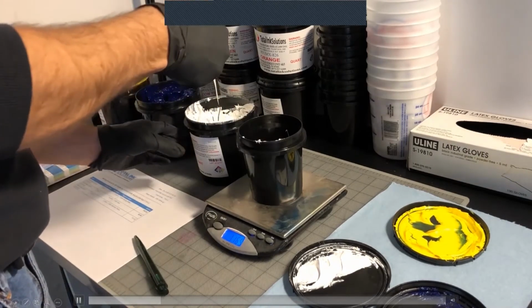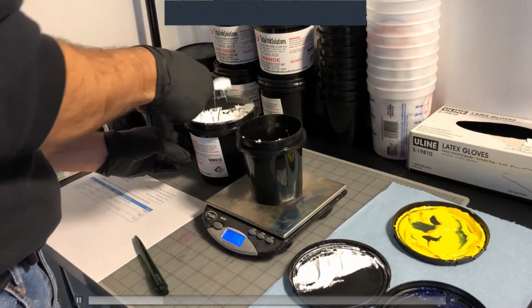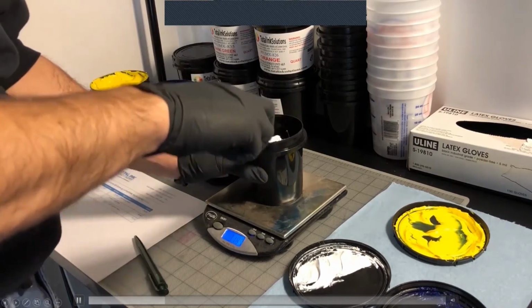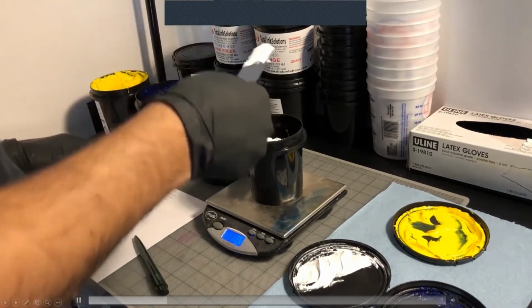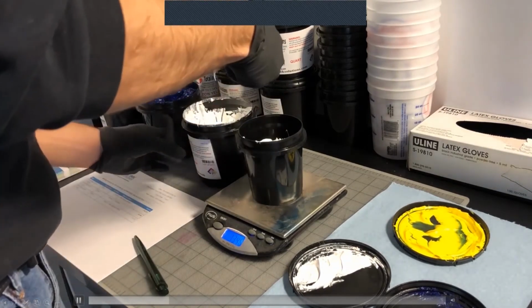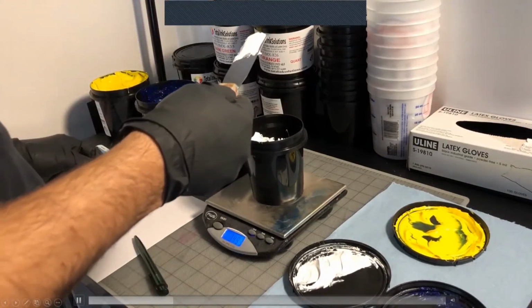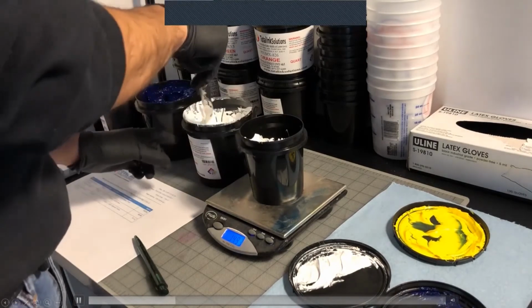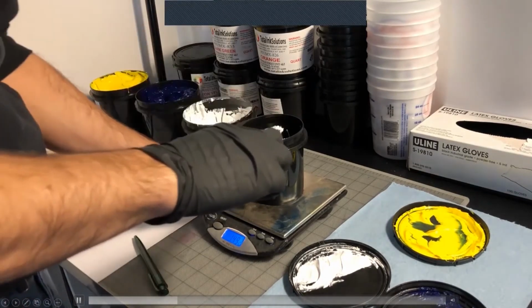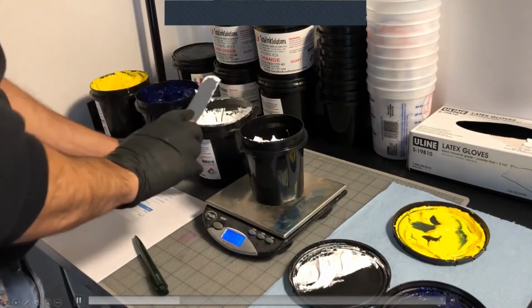With each of these colors too, there's little tips and tricks for mixing. The scale shows in grams. I think it's to 2 decimal points on the gram scale there. Like I said, you want to get as accurate as possible.